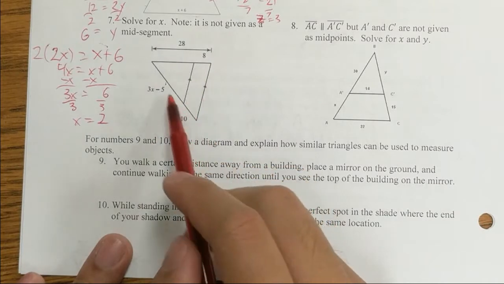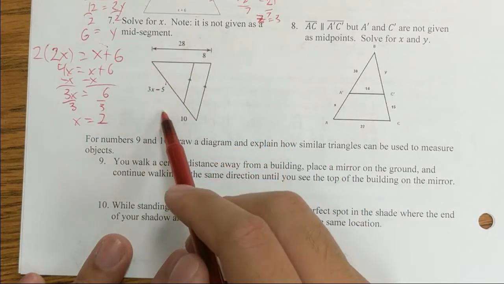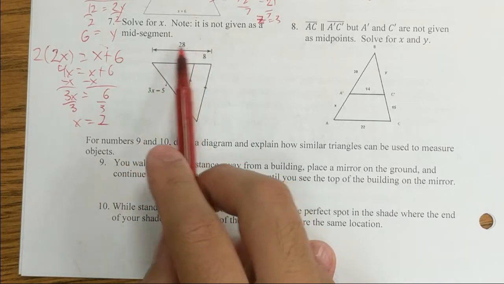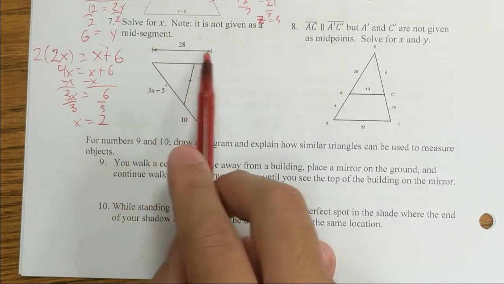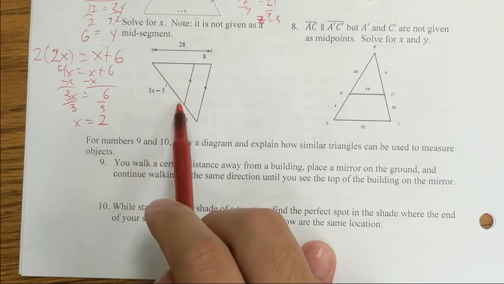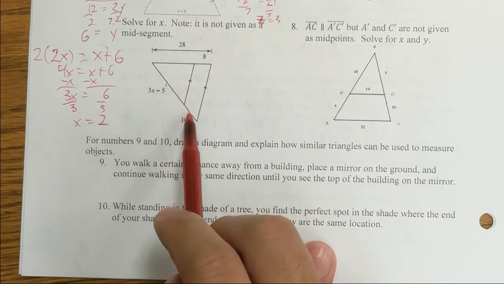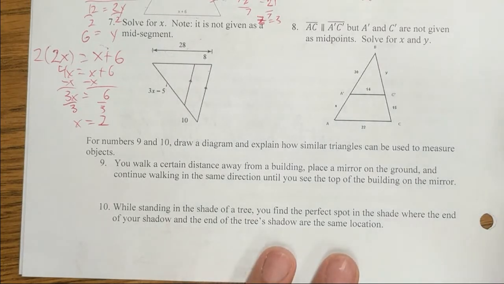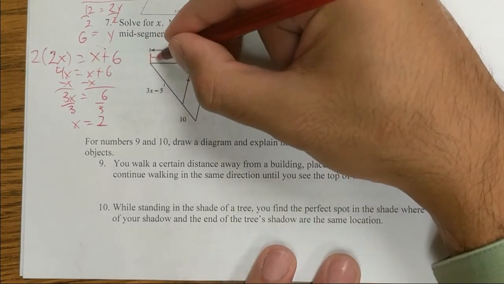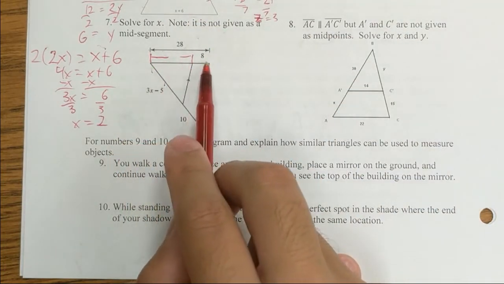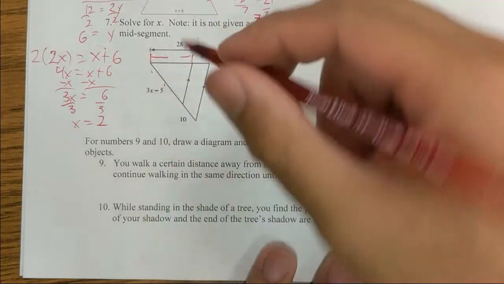Okay, so solve for x and note that it is not given as a mid-segment. Okay, so this is kind of tricky because on this side we have the full big leg compared to this little section, which is only part of it, while here this is split into two different sections. So we want to compare the same sides with each other. So if the full distance across the top is 28 and this section is 8 of it, that leaves 20 for here.